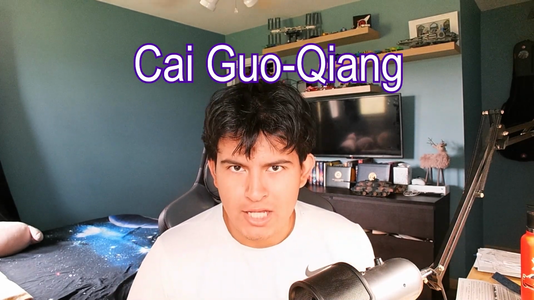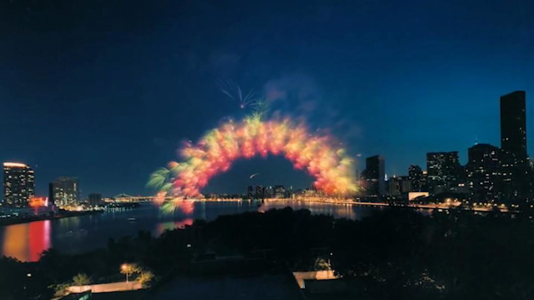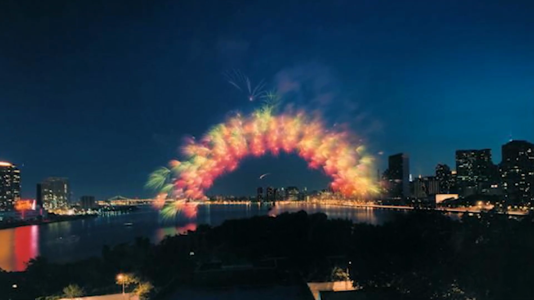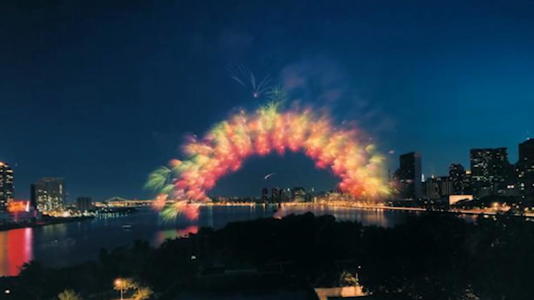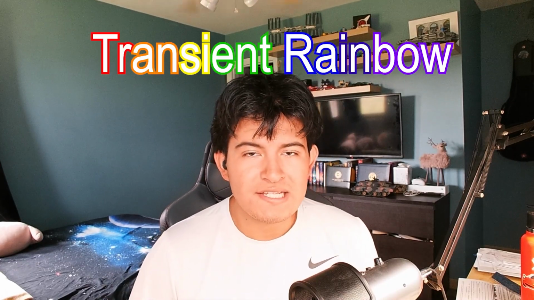One firework display that, looking into this, I thought was really cool, was actually pulled off by an artist called Kakuo Chang. This happened back in 2002 over the East River in New York City. It was a really large display that composed of about 1,000 3-inch multicolored peony fireworks. It spanned about 200 meters, and it was commissioned by the Museum of Modern Art in New York. This giant display was known as the Transient Rainbow.